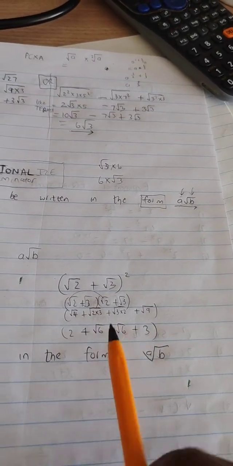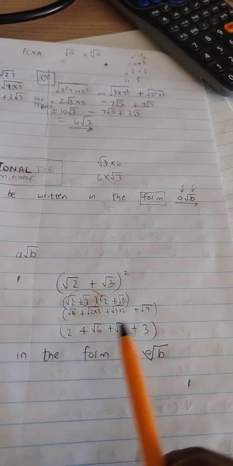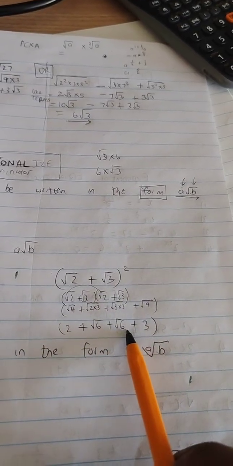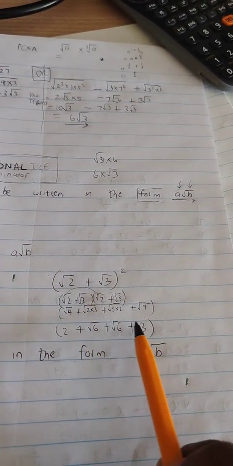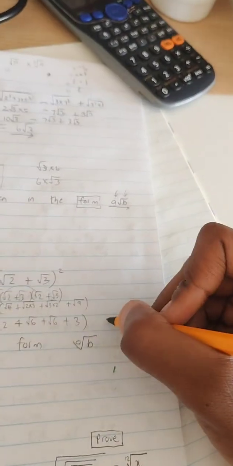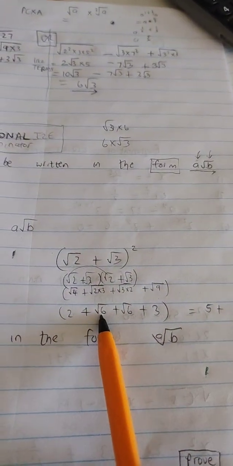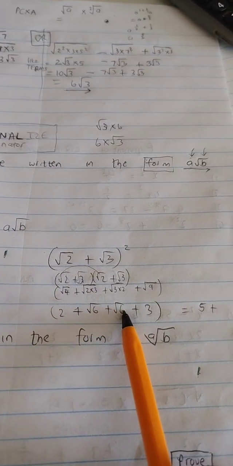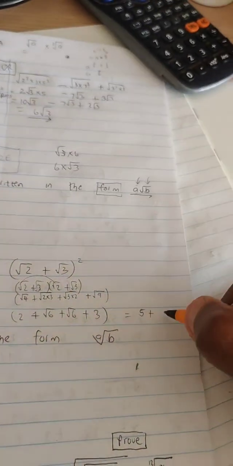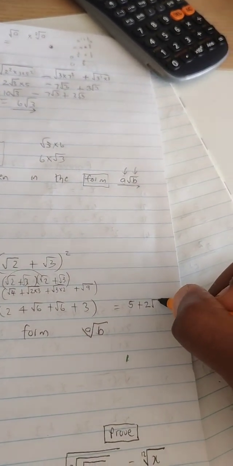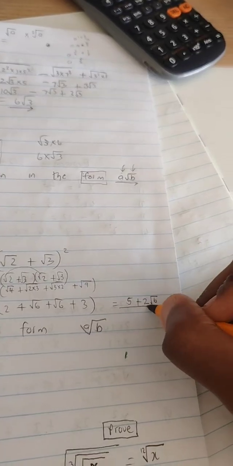Make sense? Square root of 4 is 2. Square root of 9 is 3. You add like terms. What's 2 plus 3? That will give you 5. What's root 6 plus root 6? That will give you 2 of what? Of root 6. Done.